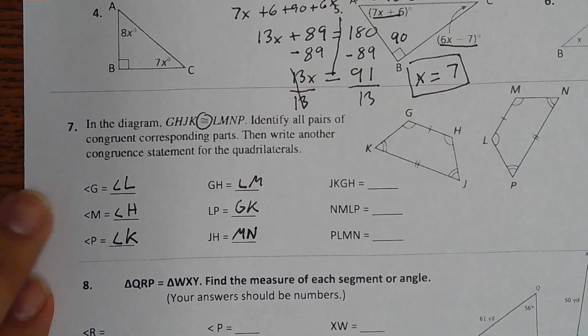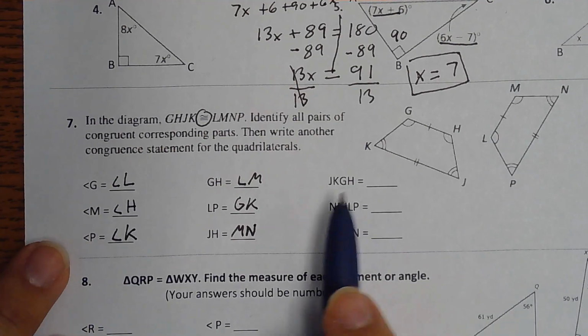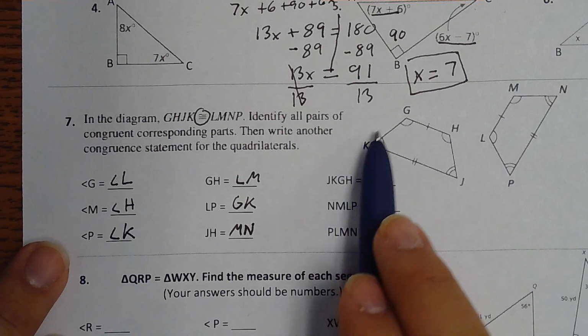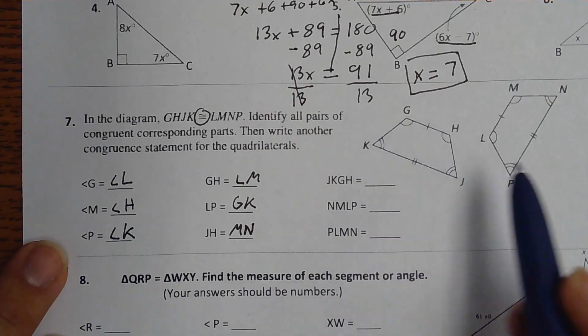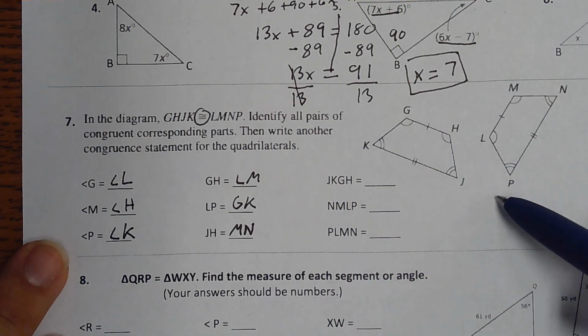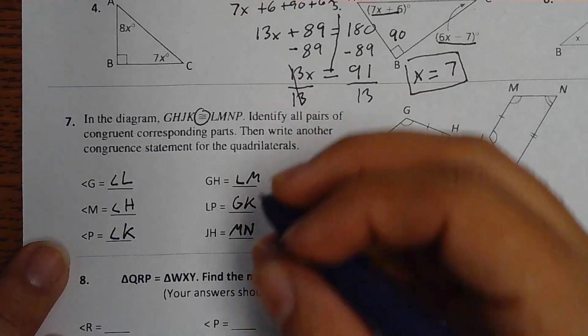All right, now we're looking at names for these figures. I'm going to start off with JKGH. So that's going to start here, this way, up, and right. So where am I going to start over here? NPLM.